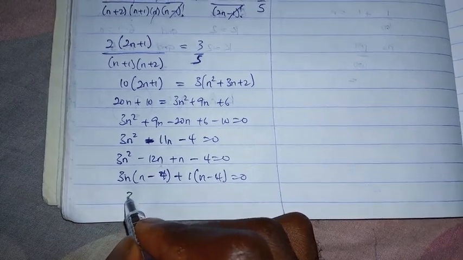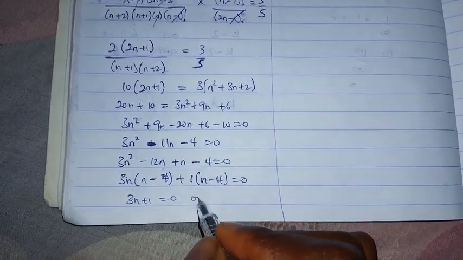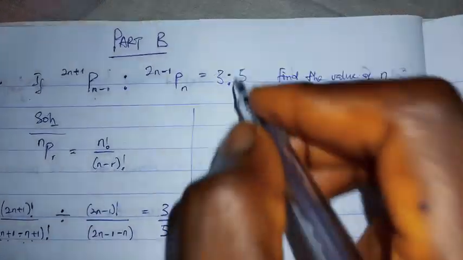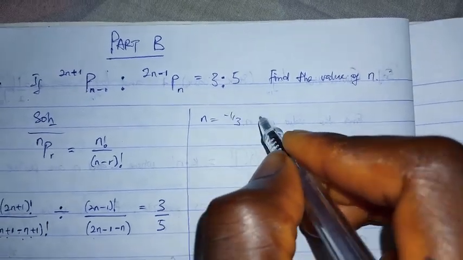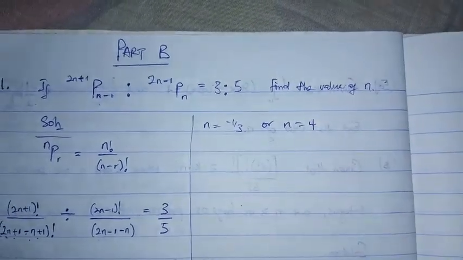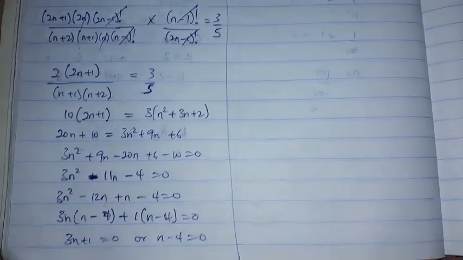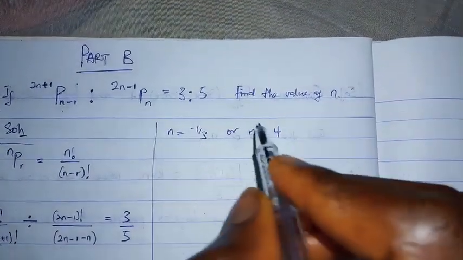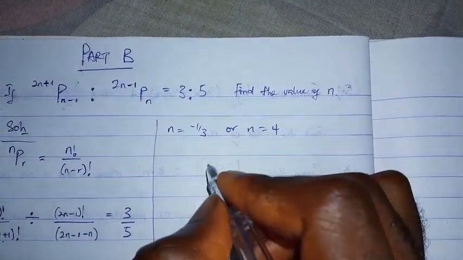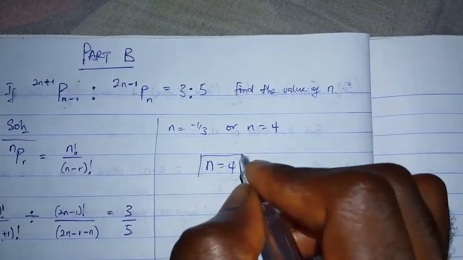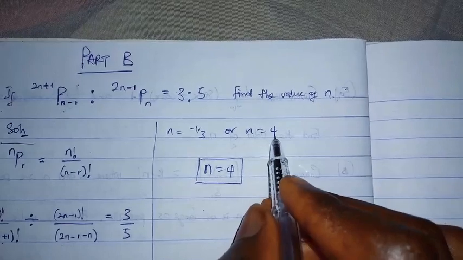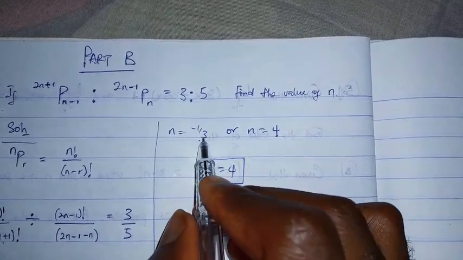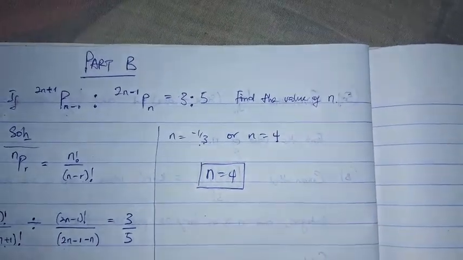Leaving my answer to be 3n plus 1 equals 0, or n minus 4 equals 0. It means my n is equal to minus 1 over 3, or n is equal to positive 4. Now the value of my n must be positive. So since this is negative and this is positive, the real value of my n is 4. Now note, if this was negative and this was positive, even if this is a whole number as it is, this will be my value of n relatively. So as simple as that.